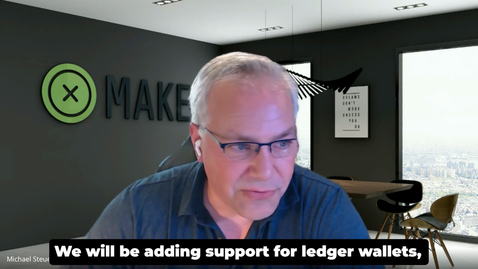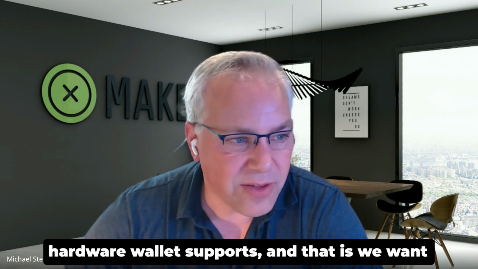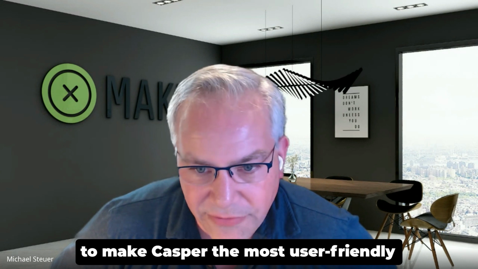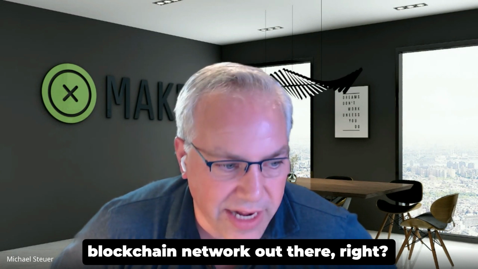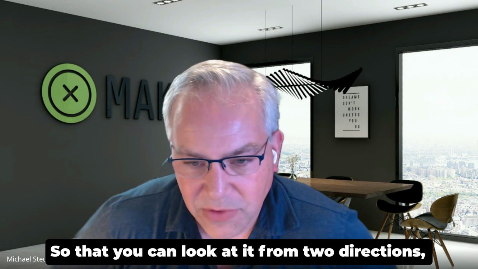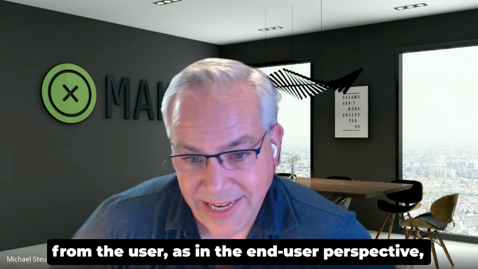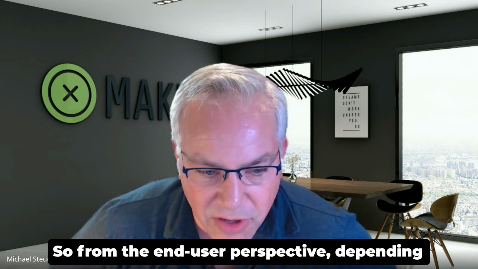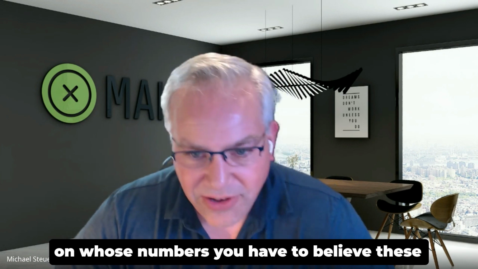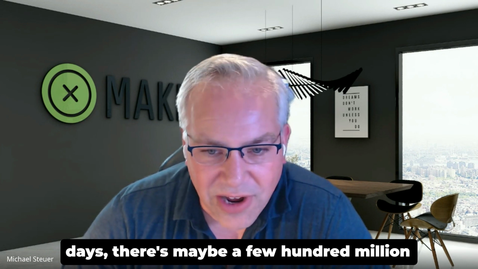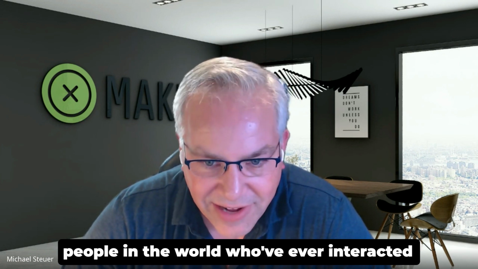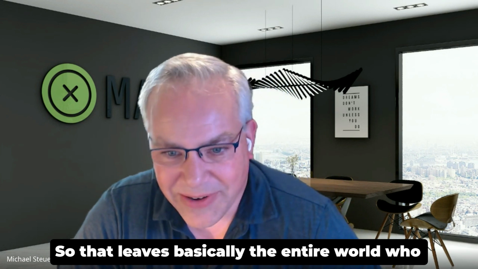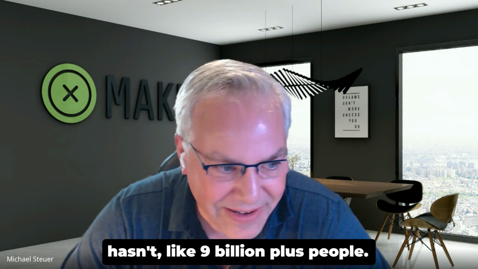We will be adding support for Ledger wallets, hardware wallet support. And that is, we want to make Casper the most user-friendly blockchain network out there, right? So you can look at it from two directions, from the end user perspective, as well as the developer perspective, right? From the end user perspective, depending on whose numbers you have to believe these days, there's maybe a few 100 million people in the world who've ever interacted with blockchain, right? So that leaves basically the entire world who hasn't, like 9 billion plus people.